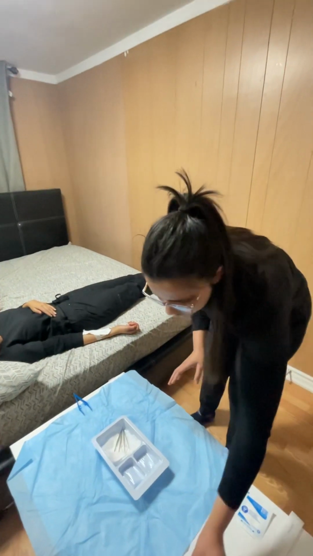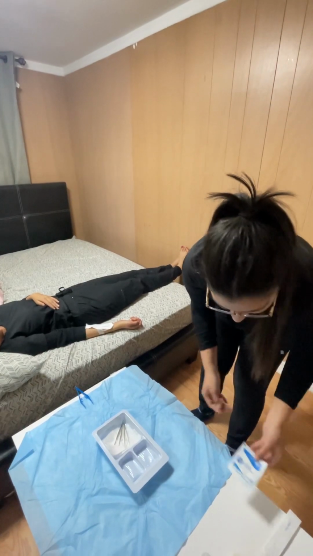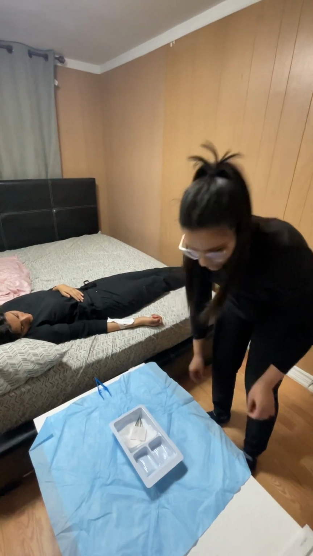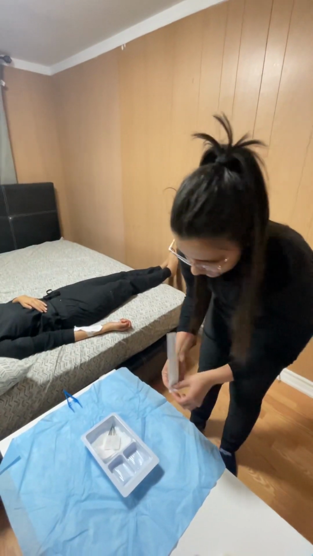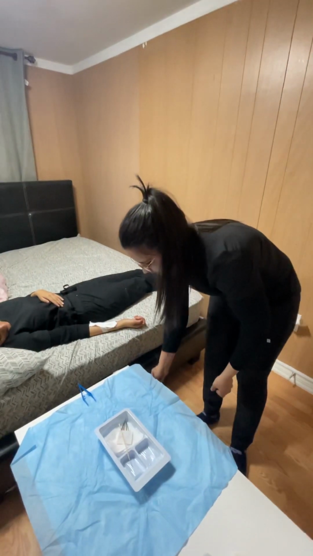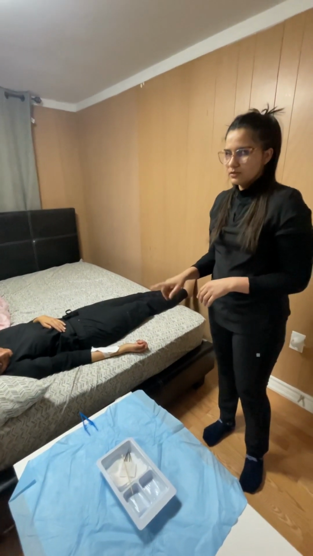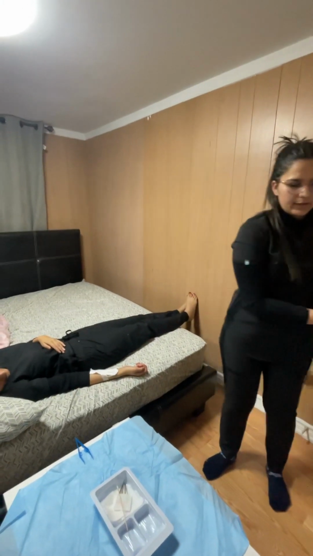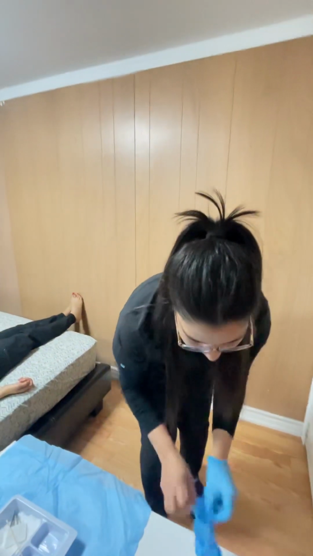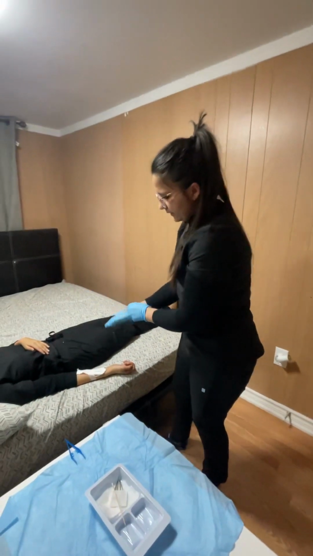We are adding the supplies, firstly pouring the solution at certain height, then adding the gauze piece by banana peel method, discarding it off, and then adding the Q-tip again by banana peel method and discarding it off. So firstly we'll go with assessing the wound. Before that, we need to do hand hygiene and put on the gloves. So we'll assess the previous dressing.